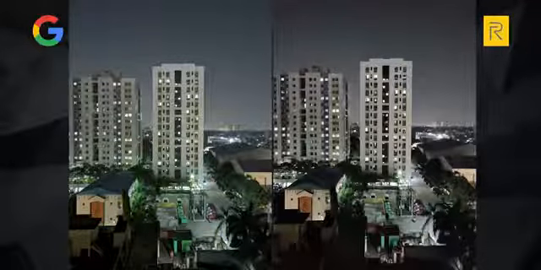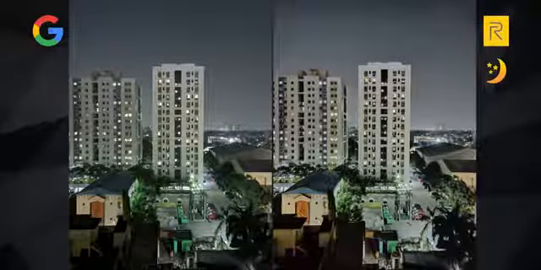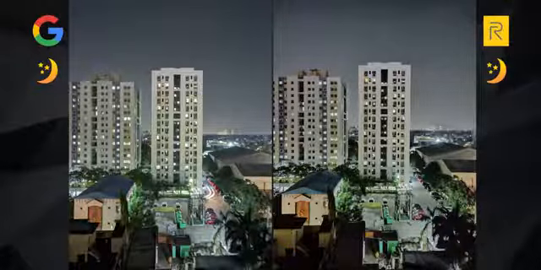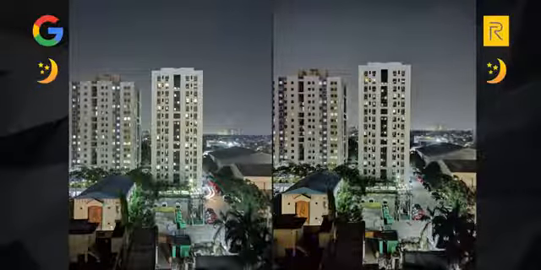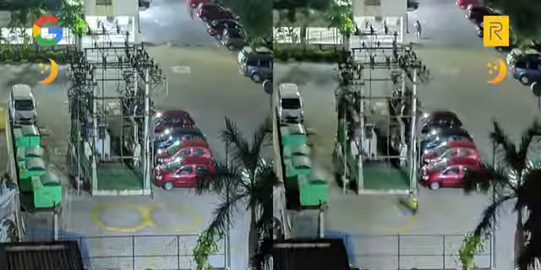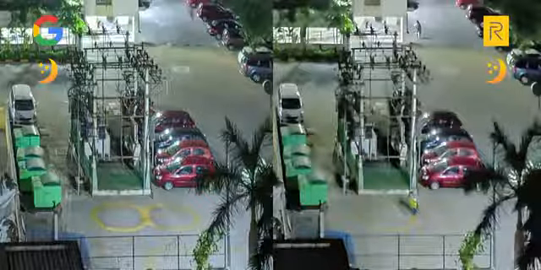Now, the stock camera has a night mode. It makes things better. But Google camera also has something called night sight. I'm pretty sure you're aware of that. And that makes it even better. I mean, it's just another level altogether. You need to zoom in to understand what I'm talking about. Look at the road, look at the car. The GCam image has way more details. There is absolutely no comparison.